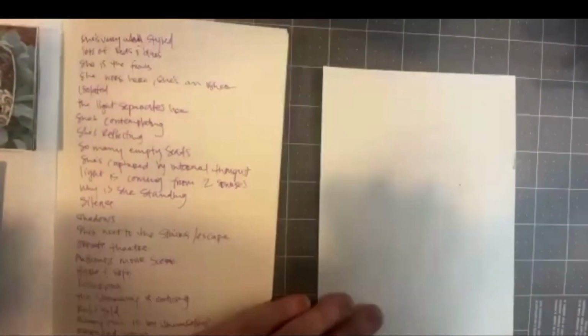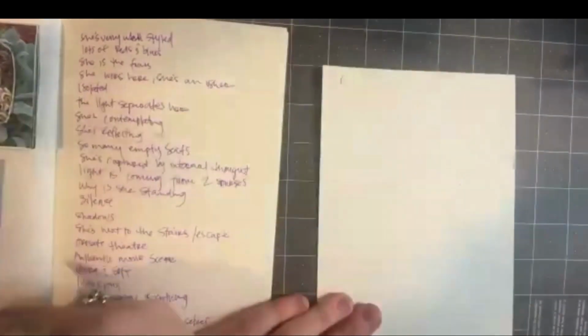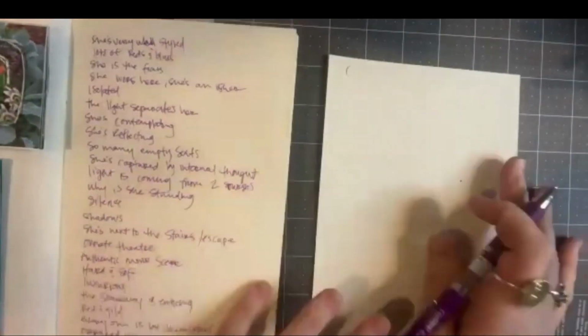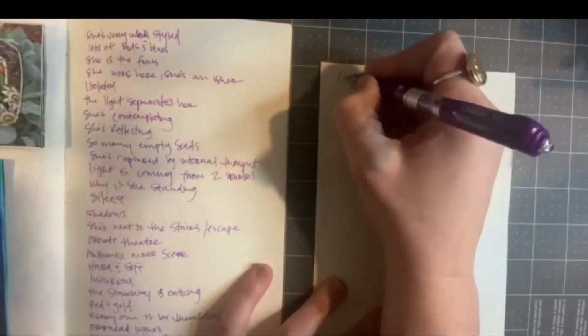We've had contemplation a couple times, so let's do contemplation as our title. So I'm going to work on a separate piece of page and add it to my journal so I can see the two sides. But I'm going to go ahead and write contemplation as our title.